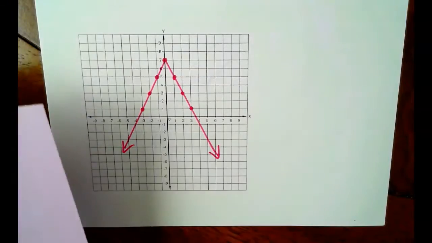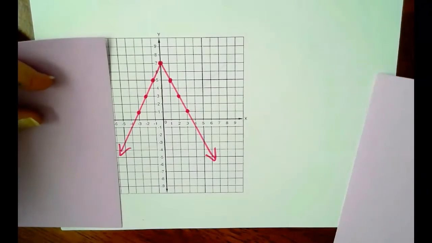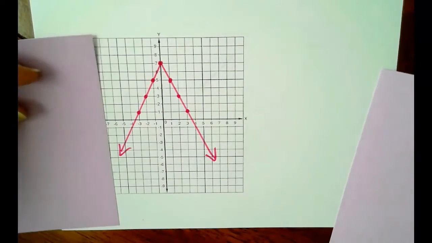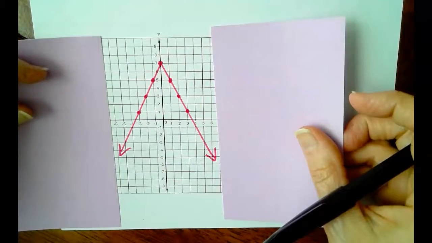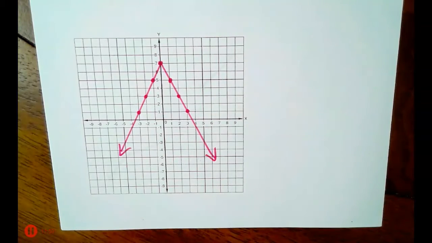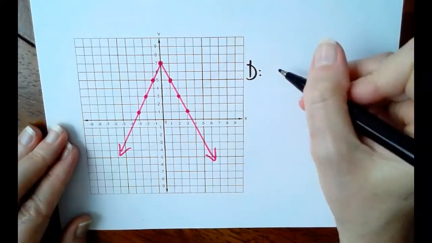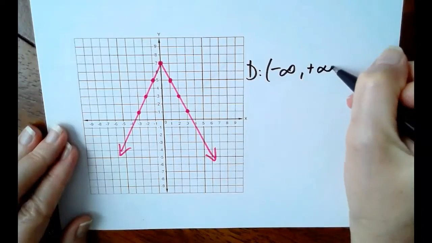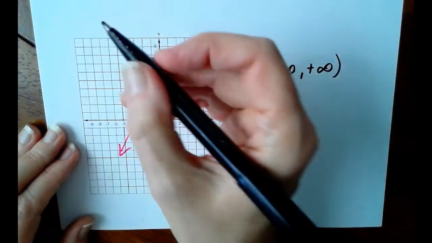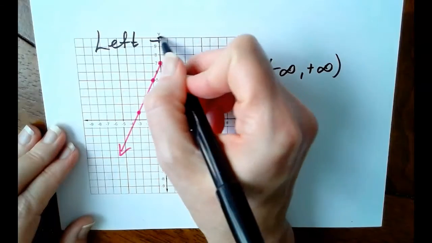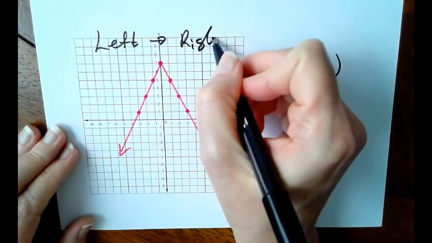So looking at the left and the right, is there a leftmost point? No, because of the arrow. Same thing on the right. Anytime you've got arrows going to the left and the right, you really can't hem this in. So the domain, again, is all real numbers. Remember, domain is read from the left to the right.